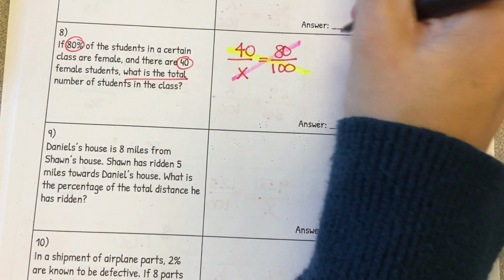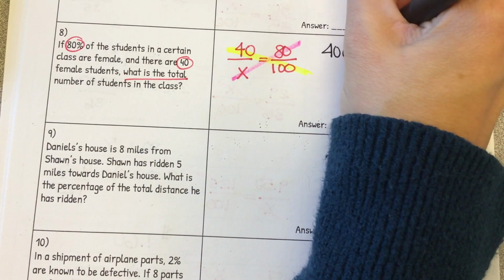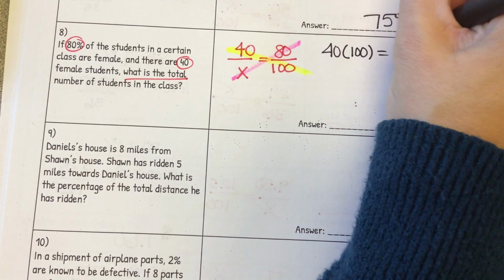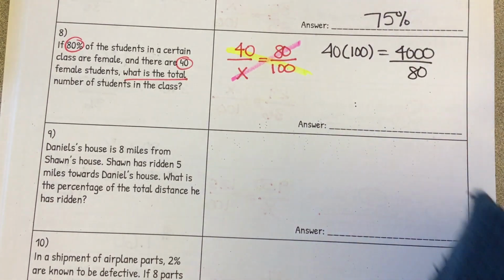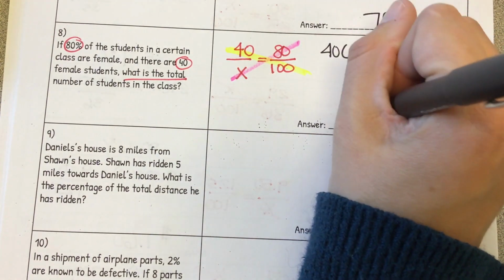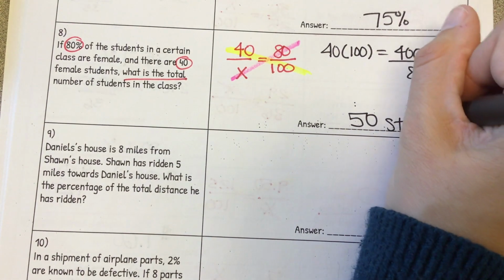So we're going to multiply 40 times 100 equals 4,000 divided by 80 equals 50 students.